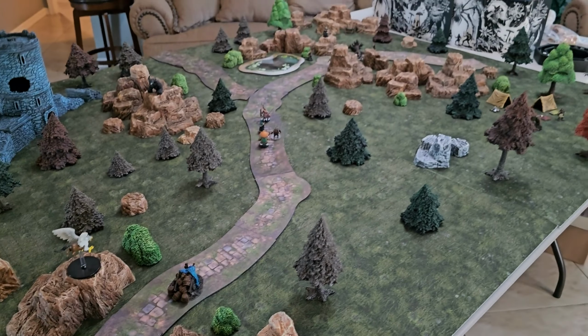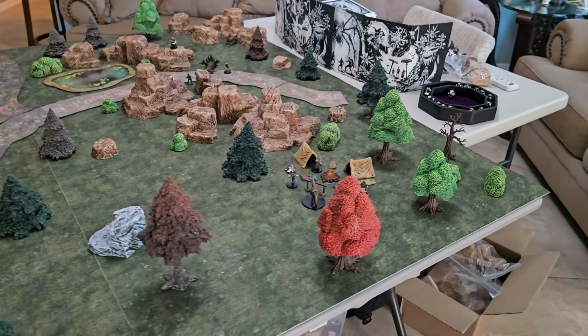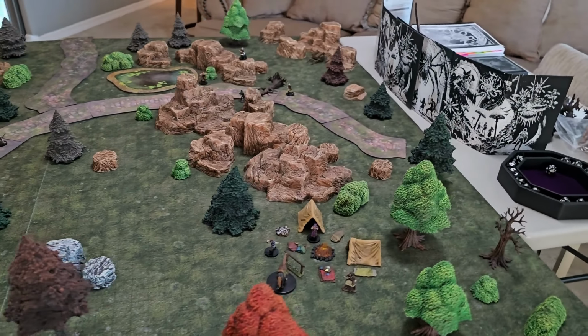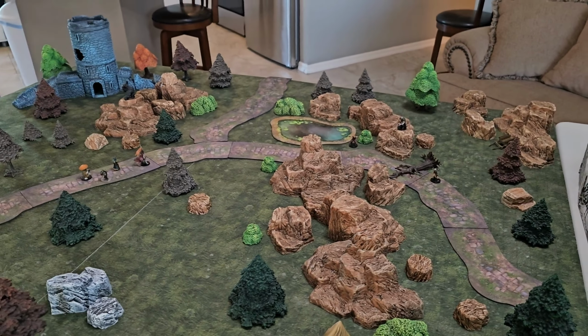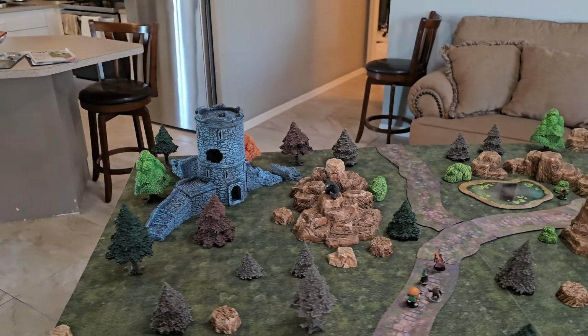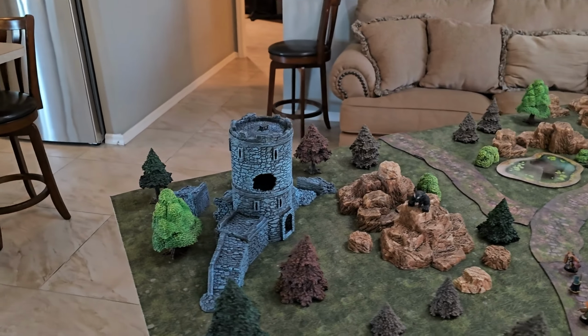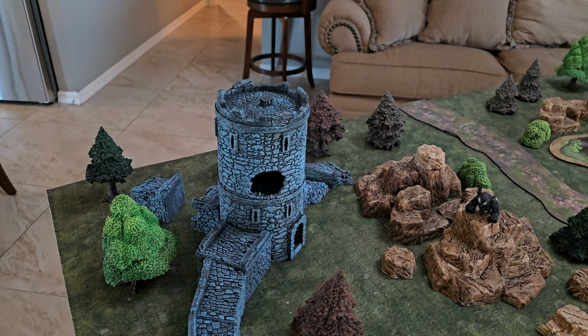And of course, they've got the blighted pines, regular pines, and their normal and autumn trees and bushes and stuff. So many good things from those guys, and I use them all the time for my wilderness type adventures. And then this tower over here is actually a 3D print, STL files that you can download. Obviously, you have to purchase it, but download from Call to Arms.